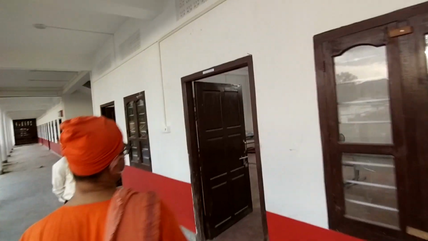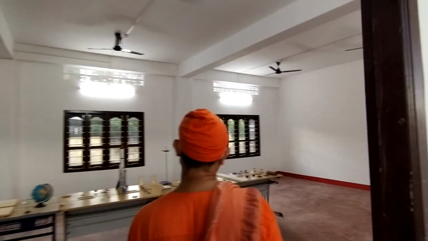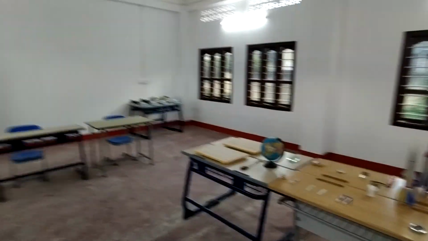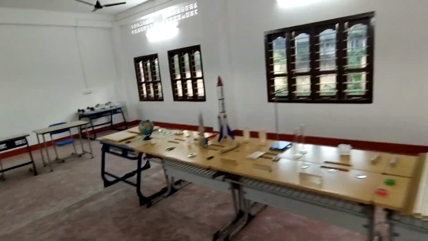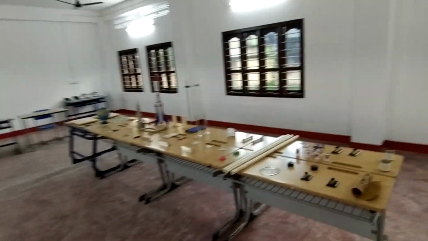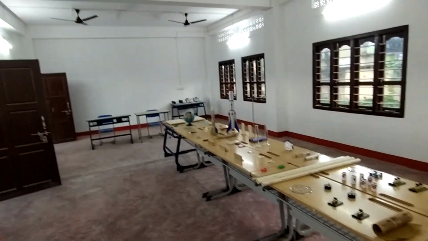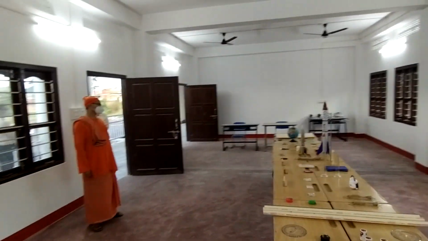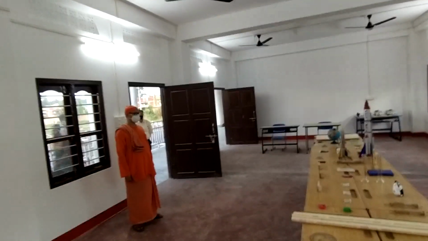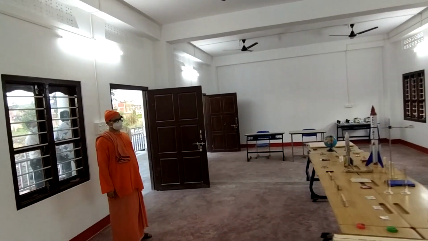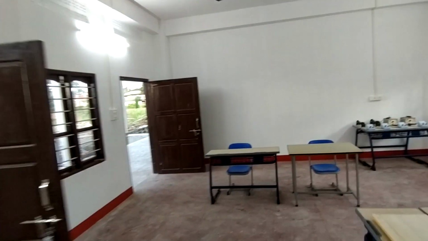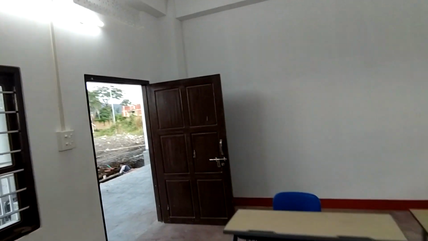Now we are going to the laboratory. This is the proposed physics laboratory. Only a few equipments are there and more are going to arrive very soon. Orders for which have been placed. Very soon we will be fully equipping this laboratory with all the necessary equipments. Moving out from the physics laboratory.